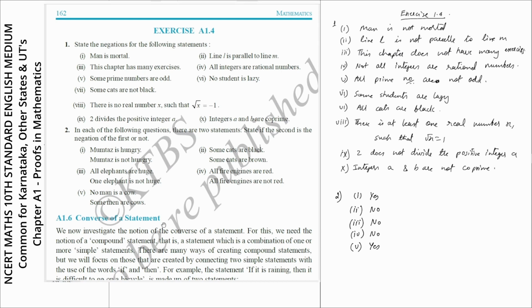Sub question 5, no man is a cow, some men are cows. Here you can notice that the first statement is always true. There's no man on this earth who is a cow, right? To make this statement false, there should be at least one man who is a cow. Therefore some men are cows is a false statement and is the negation of the given statement. Here always the first statement is true and the second statement is false. There's no question of the second statement being true and the first statement being false.